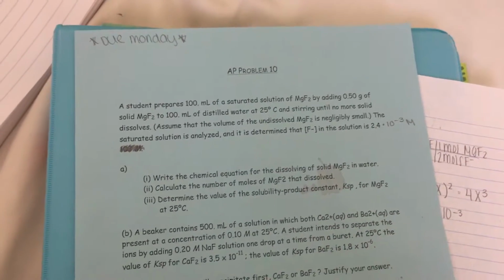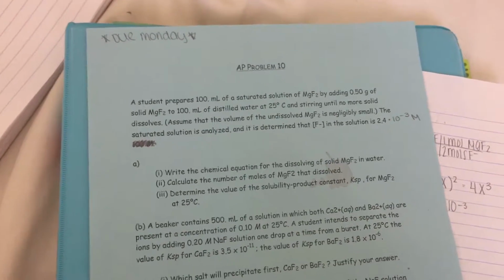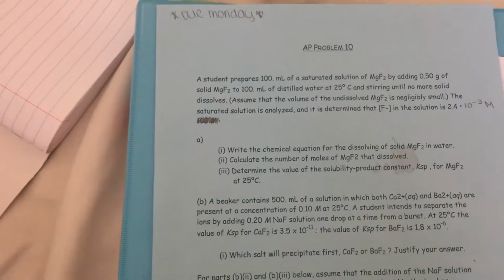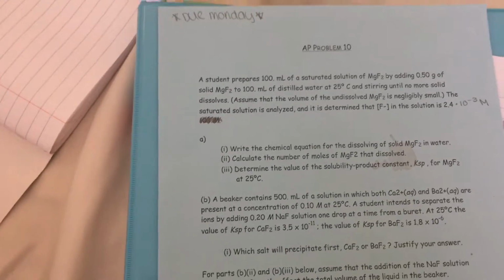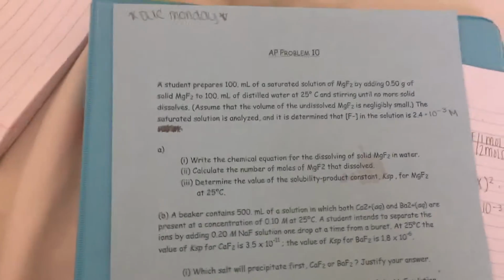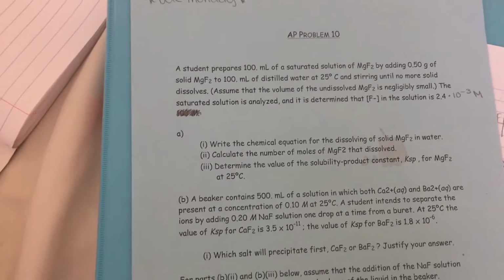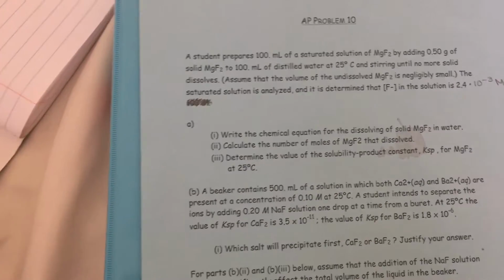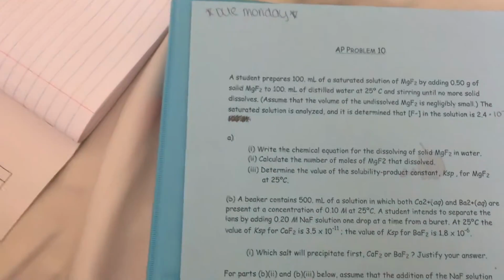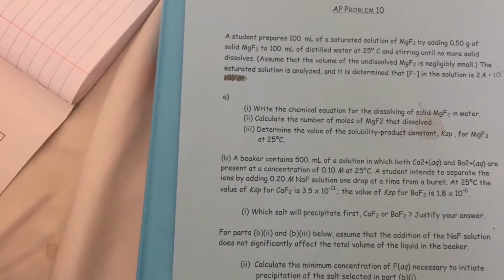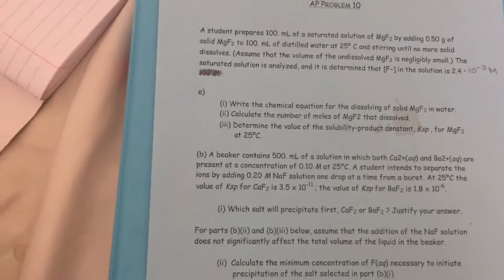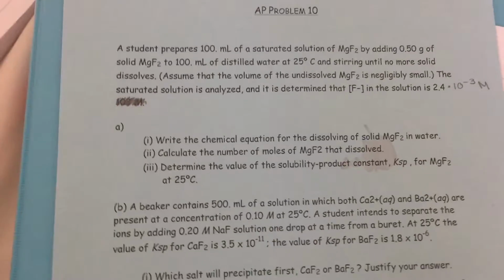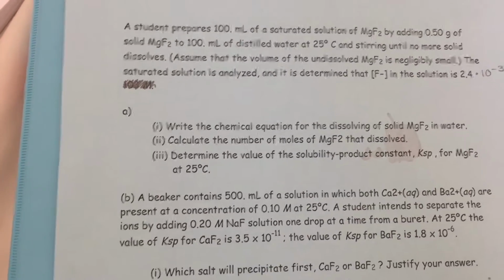A student prepares 100 milliliters of a saturated solution of MgF2 by adding 0.50 grams of solid MgF2 to 100 milliliters of distilled water at 25 degrees Celsius, and stirring until no more solid dissolves. Assume the volume of undissolved MgF2 is negligibly small. The saturated solution is analyzed and it is determined that the concentration of F- in the solution is 2.4 times 10 to the negative third molarity. Write the chemical equation for the dissolving of solid MgF2 in water.